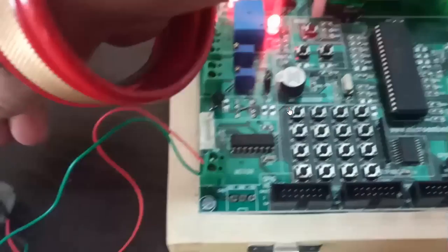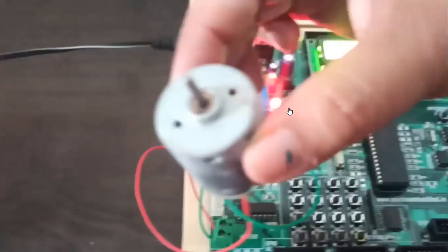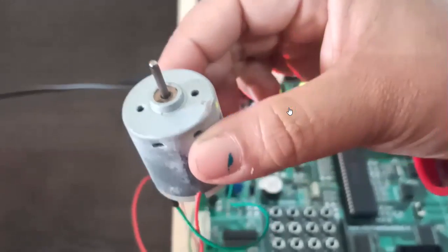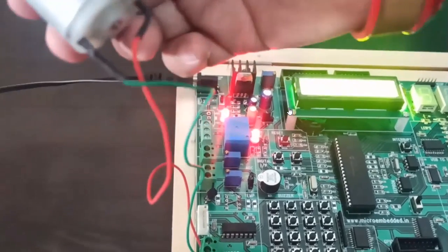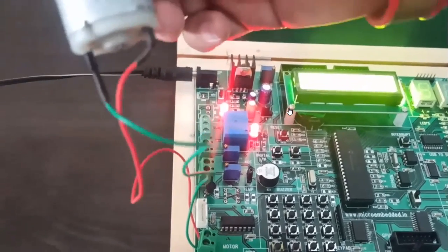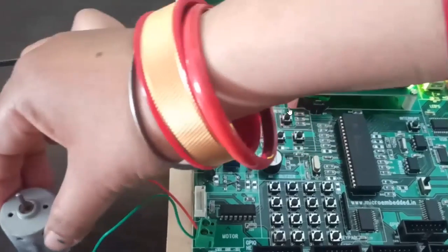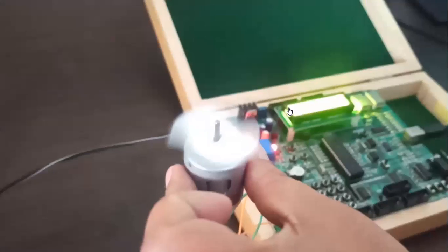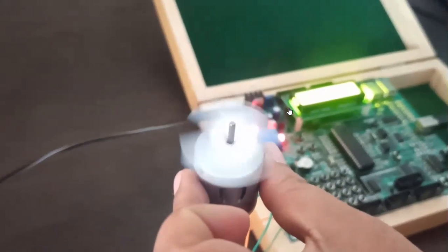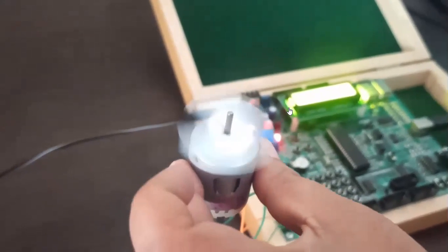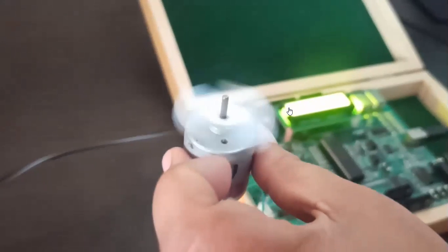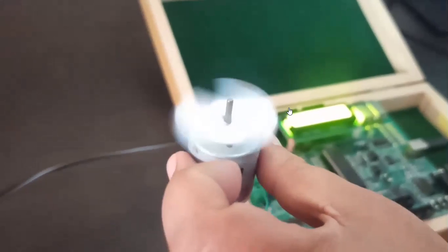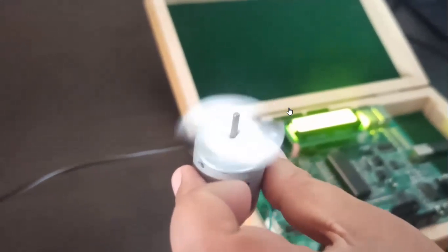Before this, you see the simple DC motor. It is not rotating. Now my aim is to write the program. In the starting I have already explained how to write and load the program in the kit. Now I am going to show you how my DC motor behaves after execution. Now see how your motor is rotating. It is rotating in the clockwise direction. If in the program we change it to anti-clockwise, then it will rotate anti-clockwise. So this is the output of our DC motor program.